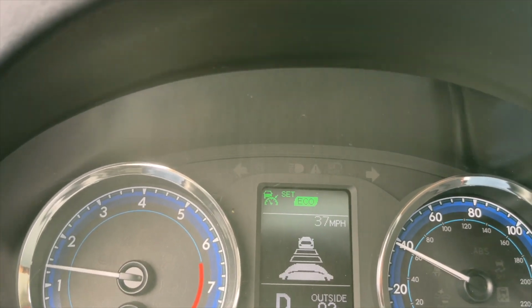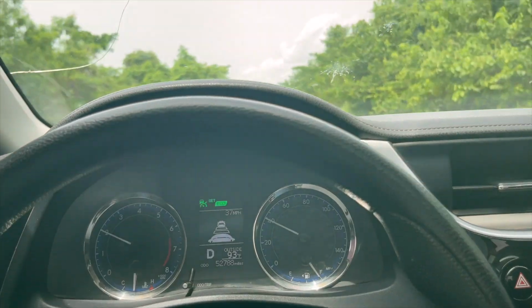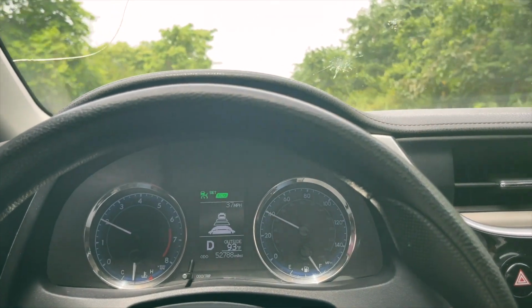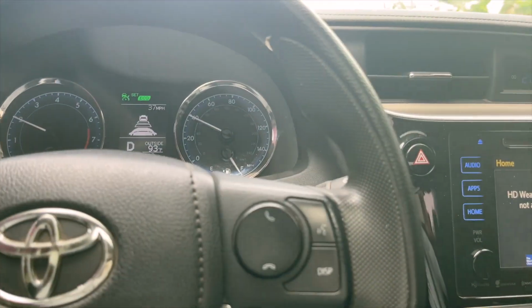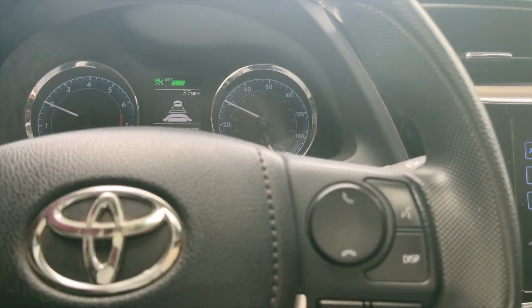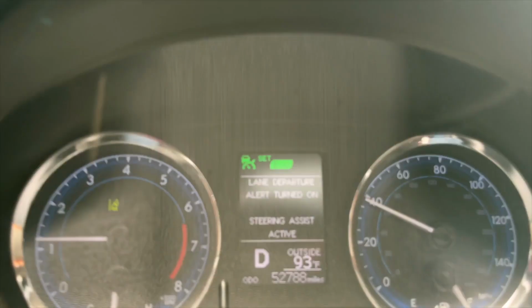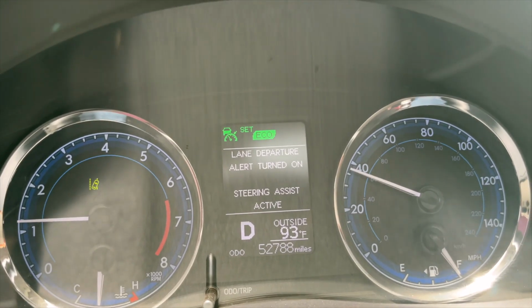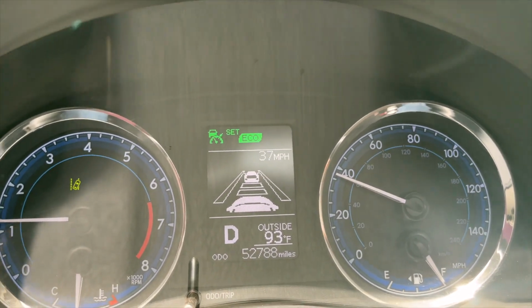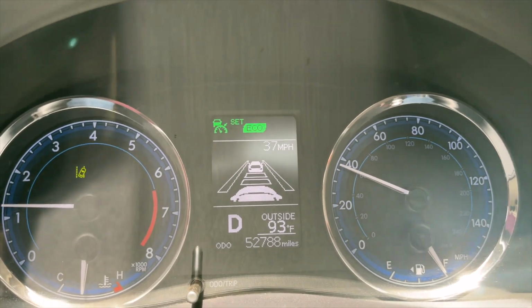Speed goes to 37 miles per hour, still assist. In case the road has lanes, you can use still assist, lane departure assist. Plus still assist, so lane departure assist alerts you at the line and keeps me inside the line. In case I draw the line, it warns me.